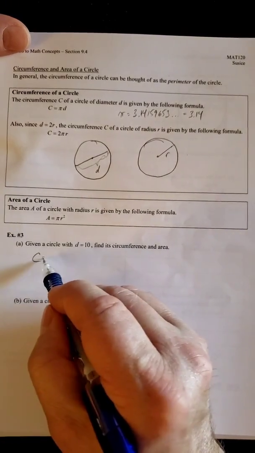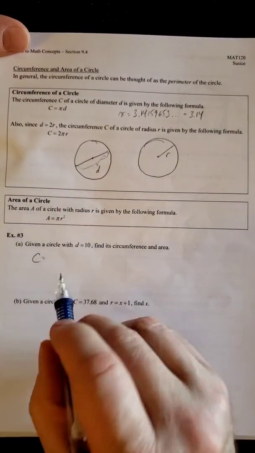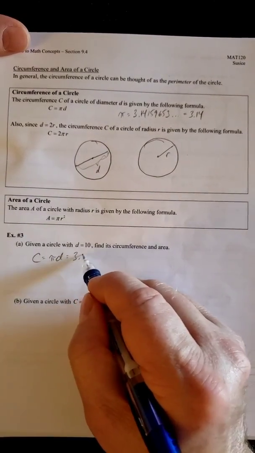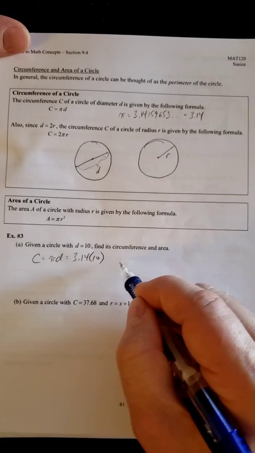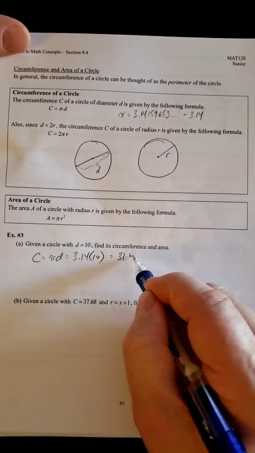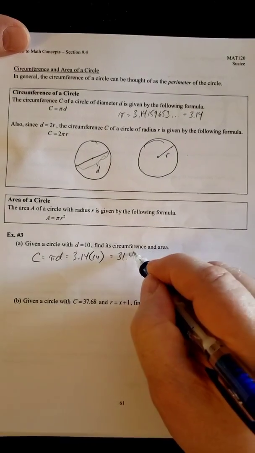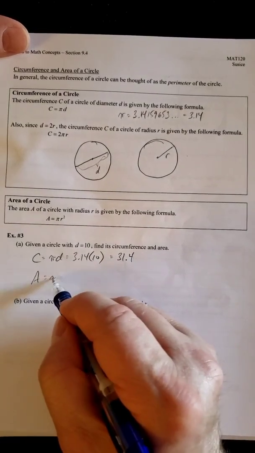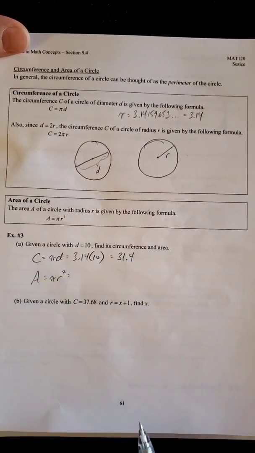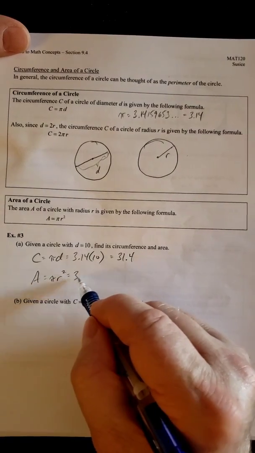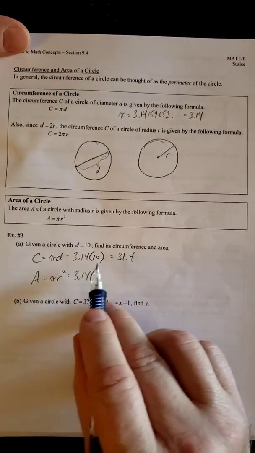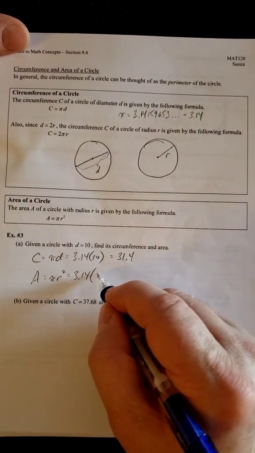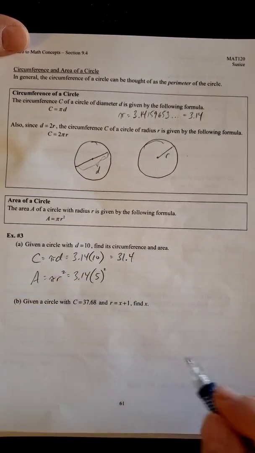So for the first one, since we're given d, we can use the first variation. We've got pi d, so that means 3.14 times 10, which is 31.4. Now for area, pi r squared, so we've got our 3.14, and if we know the diameter is 10, we should be able to infer that the radius is 5. So we want 5 squared.